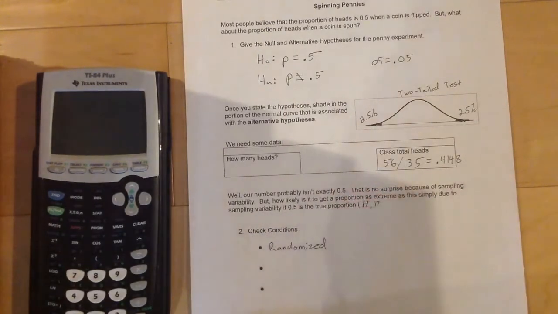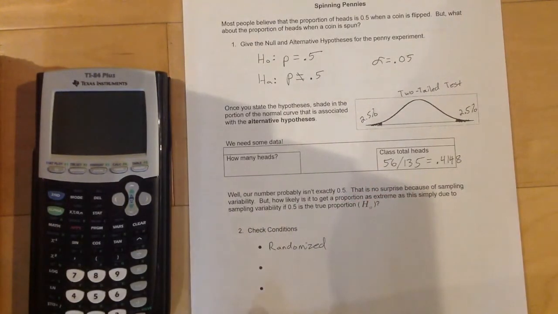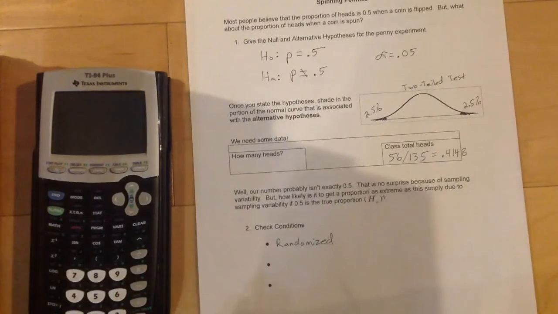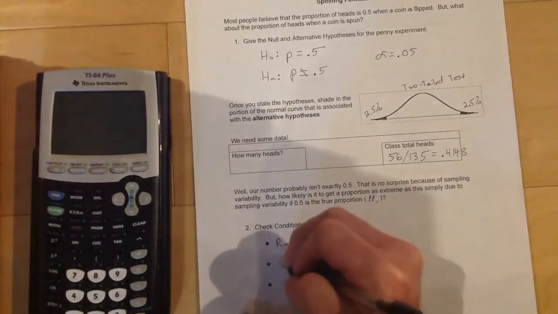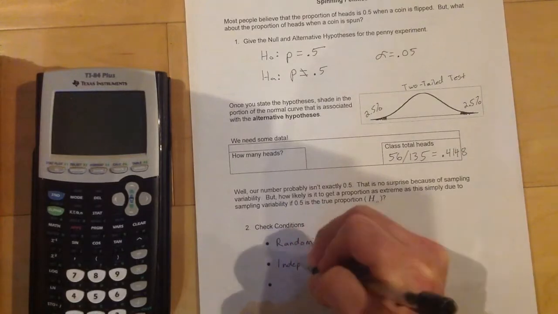All right. So when you're selecting people or creating your sample, it should be random. Here we're just flipping, like spinning coins. It's a pretty random process, so we're fine there. Now, again, when you're sampling without replacement, it's important that your sample is no more than 10% of the population. But here we have true independence. One coin spin is totally independent from another. So the idea of sampling with or without replacement doesn't really apply here. But I'm just going to put independence, which is what we have in this case.